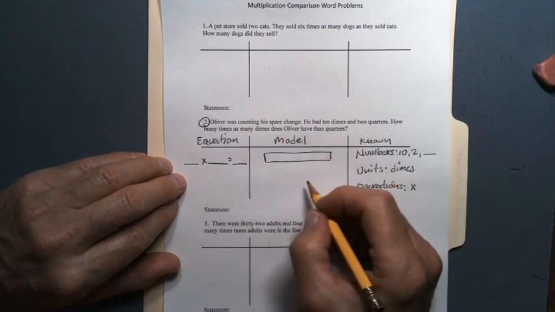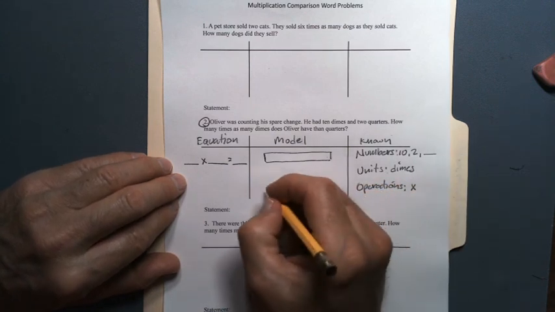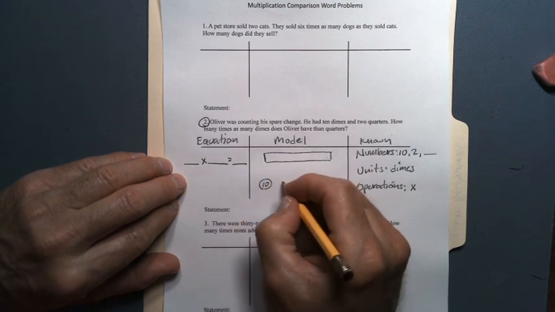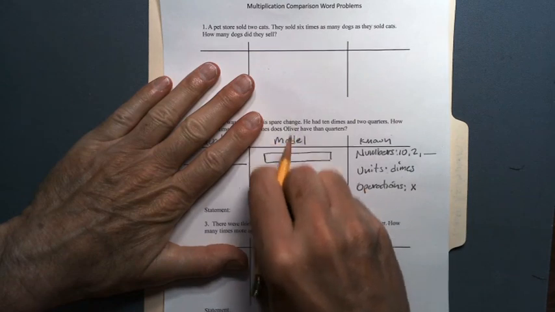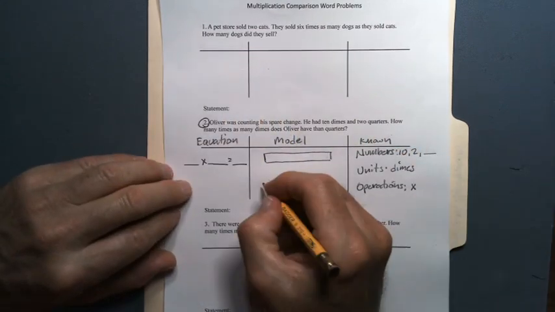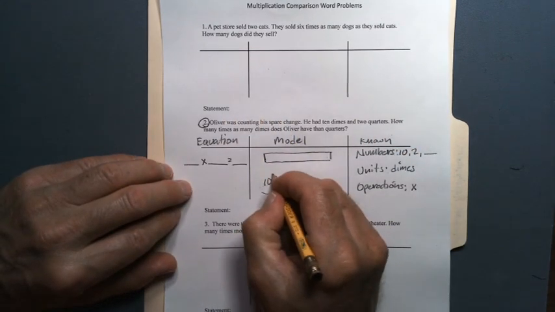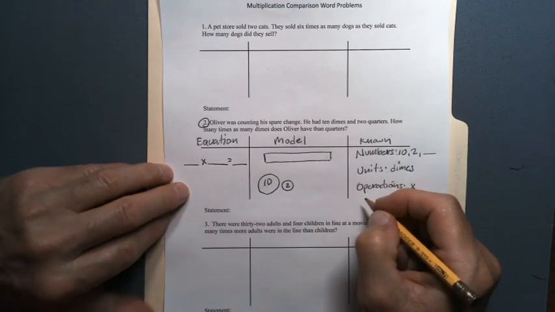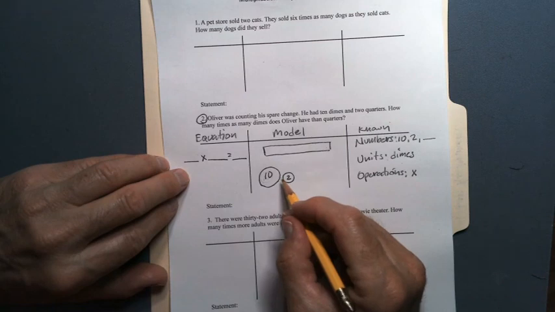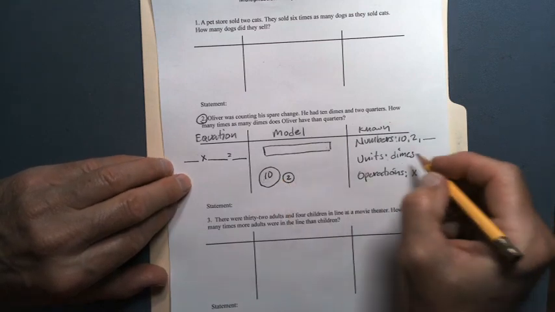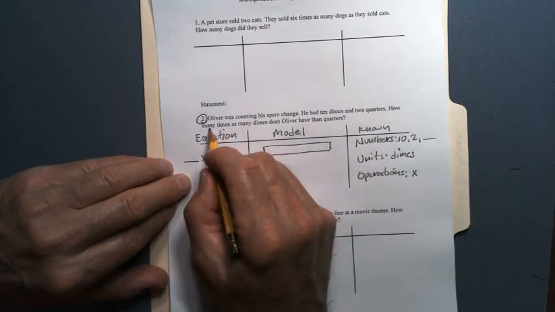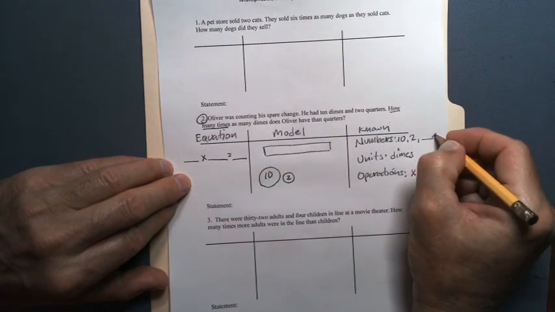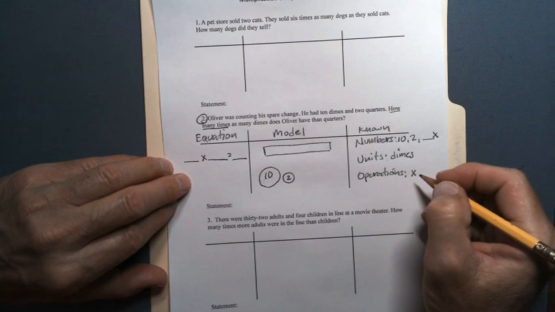And maybe we can make another model here, like maybe he has 10 dimes, so maybe this would represent dimes, and 2 quarters. Let's make that larger. So he has more. This is the larger number. Remember, we're going from the smaller to the larger number. So there's a larger number. There's a smaller number. So this is a larger number than this, and we don't know how many times. How many times? So this number is going to be multiplication over here.